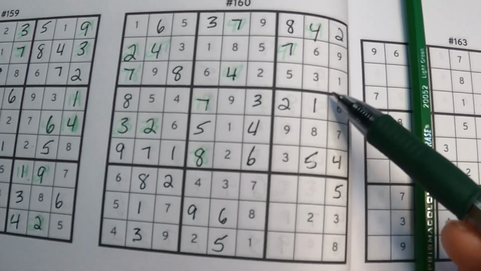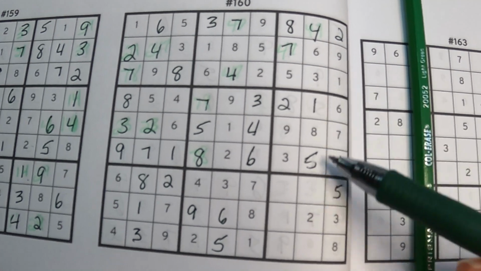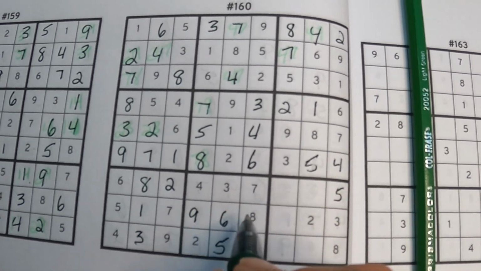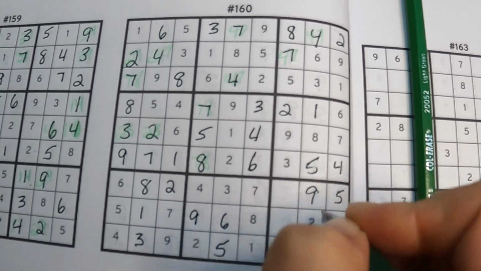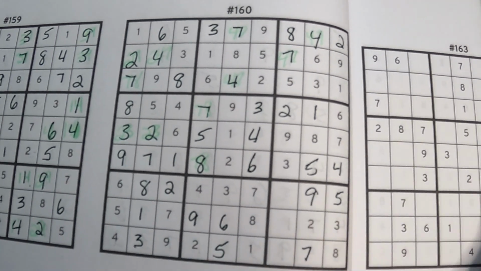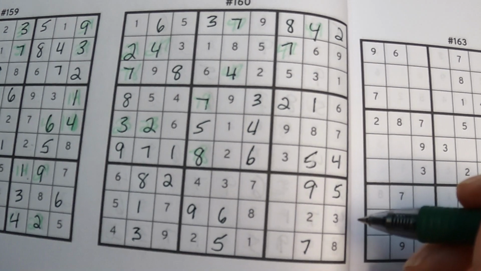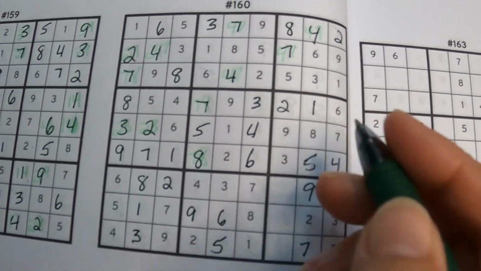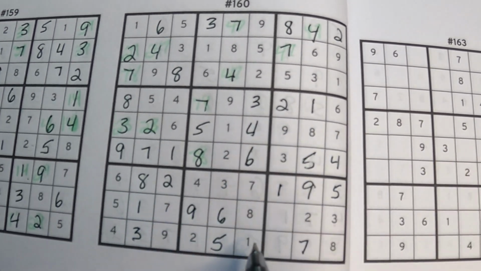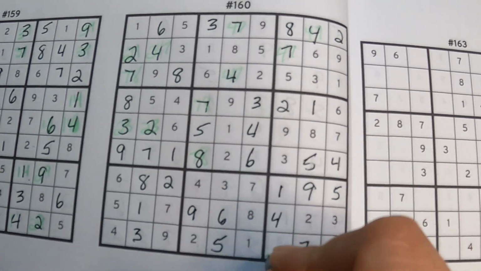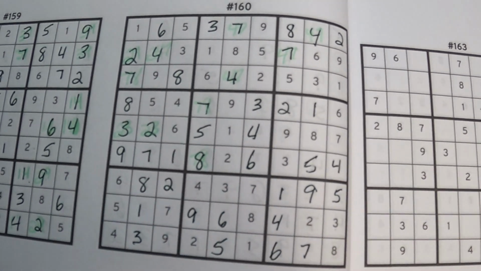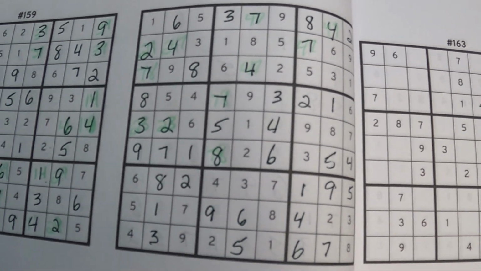For this column, we're missing 1, 2, 3, 4, 5, 6, 7, and 9. We've got a 7 here, so 9, 7. And to finish out this box, we're missing 1, 4, and 6. We've got a 4 and 6 here, so this is our 1, 6 here, so this is our 4 and our 6. And there we have it for today's puzzle.